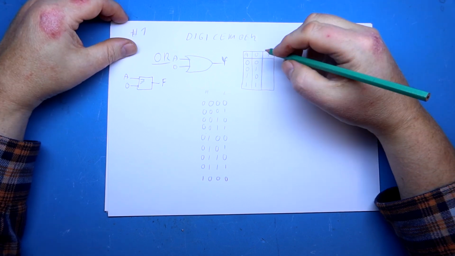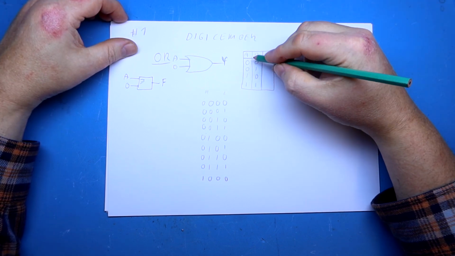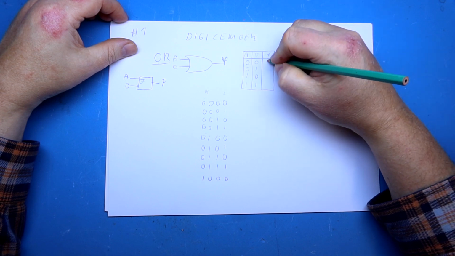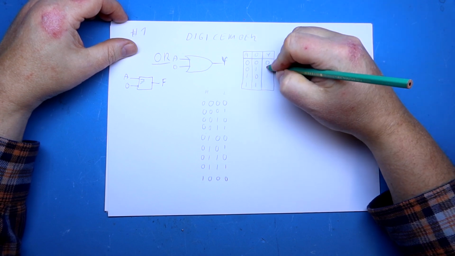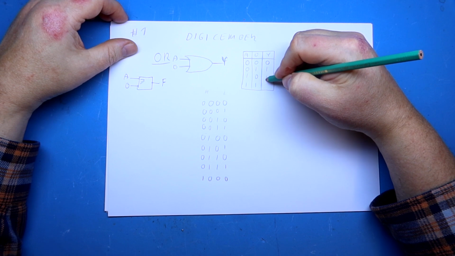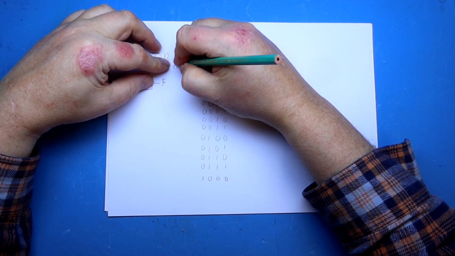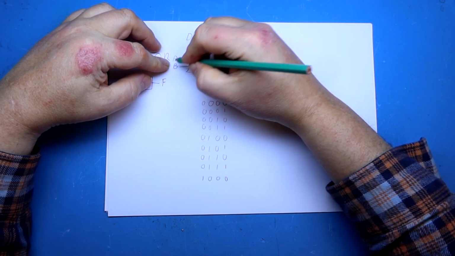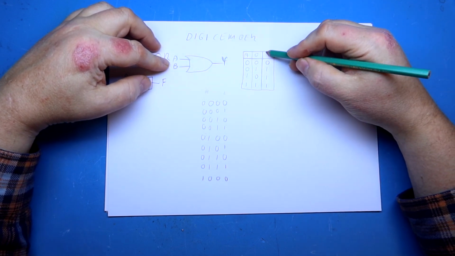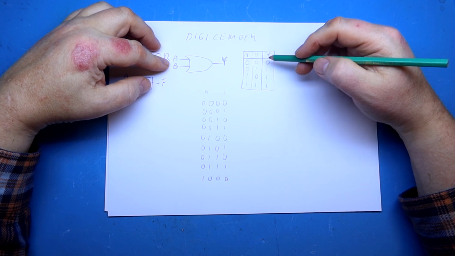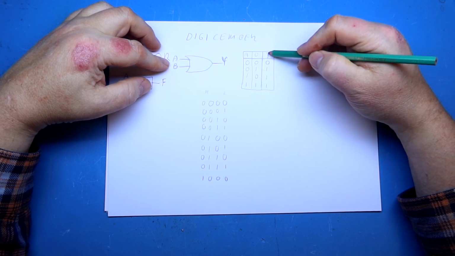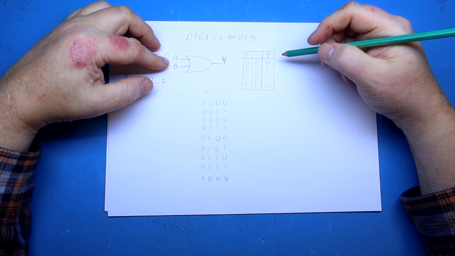But I digress. What we should see here is the truth table of an OR circuit. This will be a 0, this will be a 1, and a 1, and a 1. So whenever any input is high, the output will be high. The only situation where the output is 0 is when both inputs are 0.